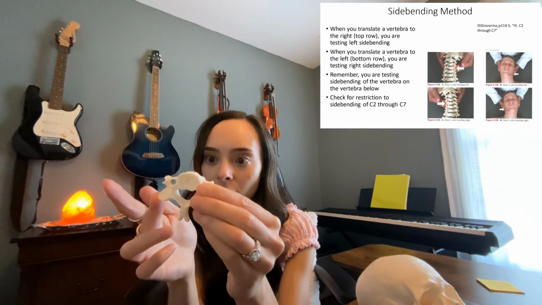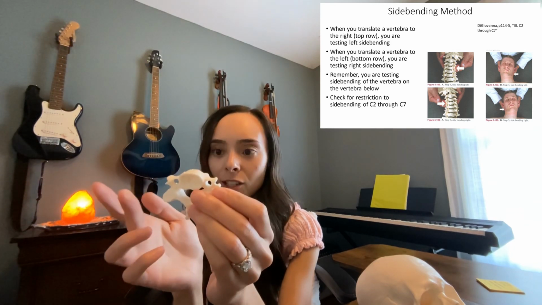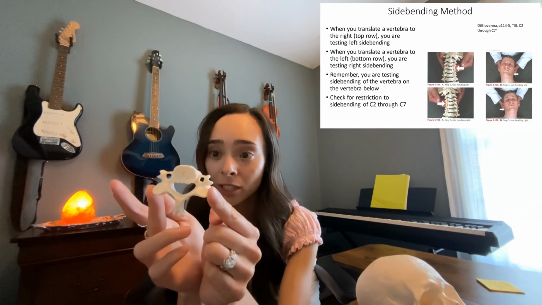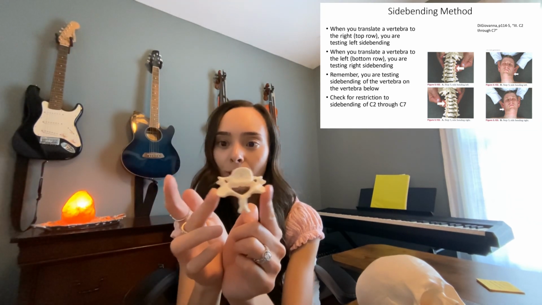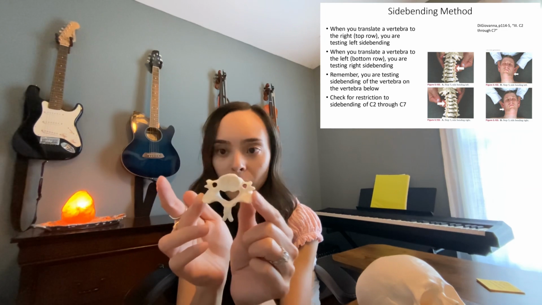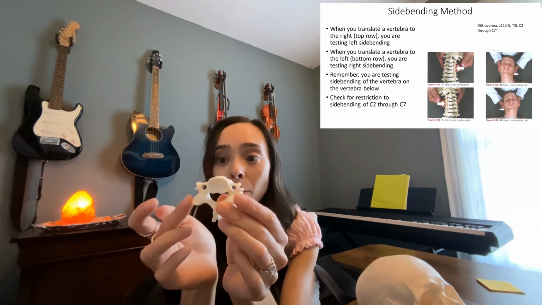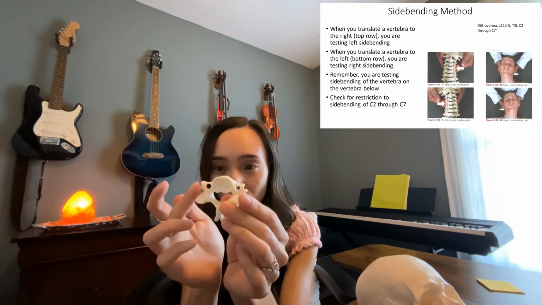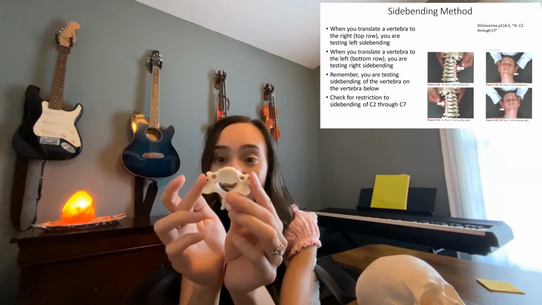Here's your articular pillar with your superior and inferior articular facet. I'm going to put my fingers on these, push them to the left and push them to the right, and see which one moves better. If they move symmetrically, there's probably not a dysfunction there. Another thing to note is if your partner tells you you're hurting them, most likely you're on the transverse process. You're a little bit too far forward. Your partner will definitely tell you that because that's uncomfortable.